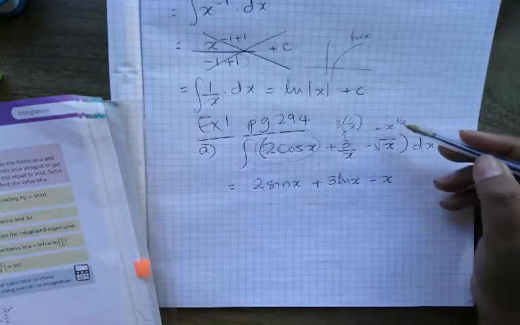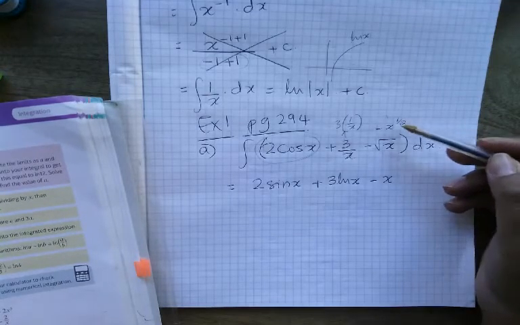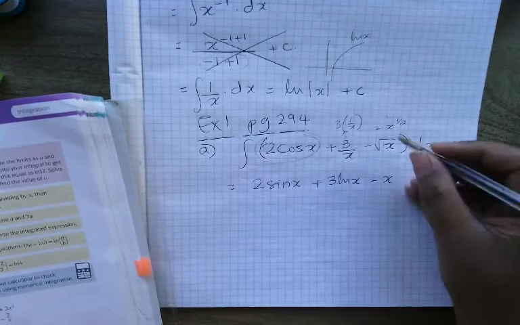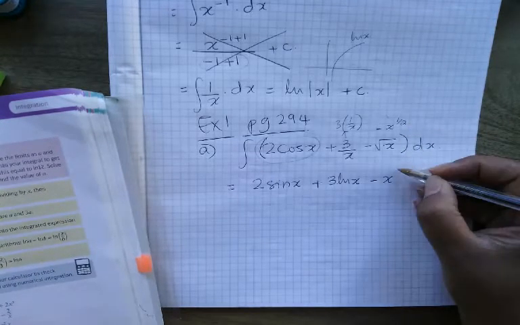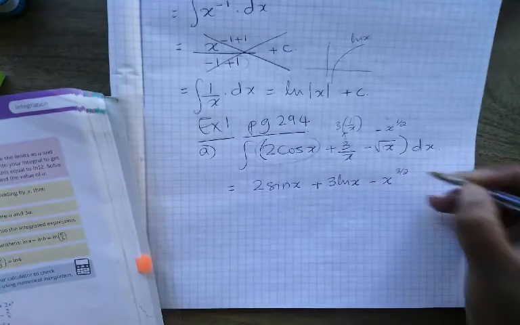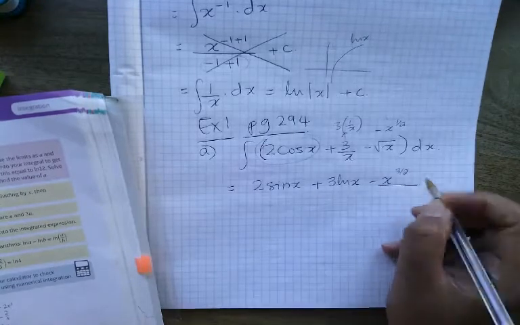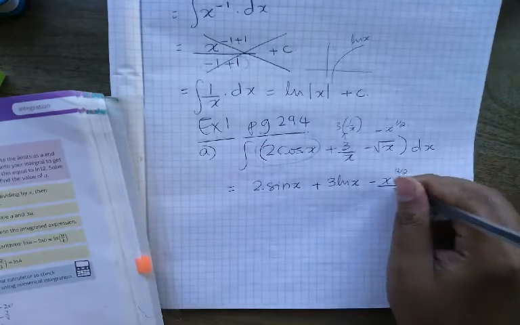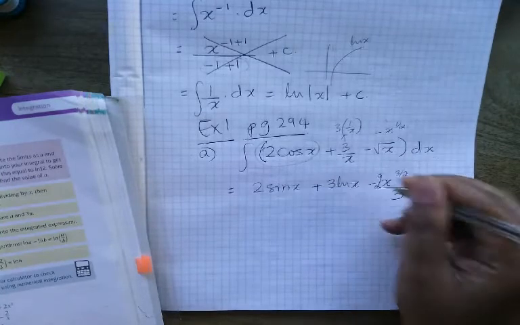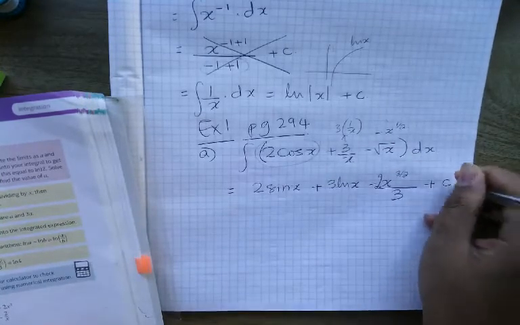You were able to do that from AS. So you would add 1 to a half, you get 3 over 2, and you would divide by the new power, which is 3 over 2, and your 2 comes here, plus c.